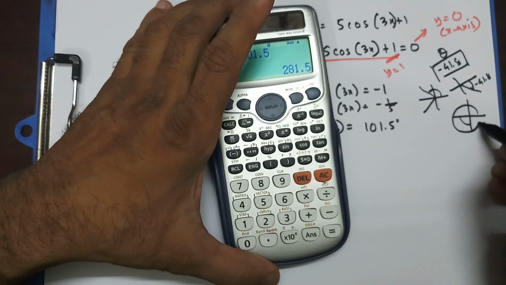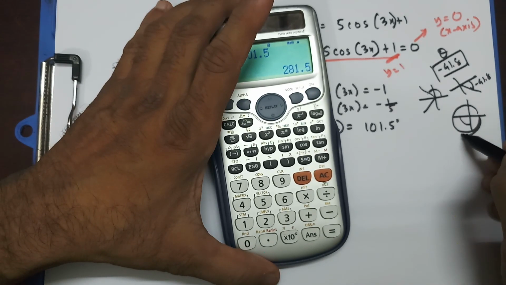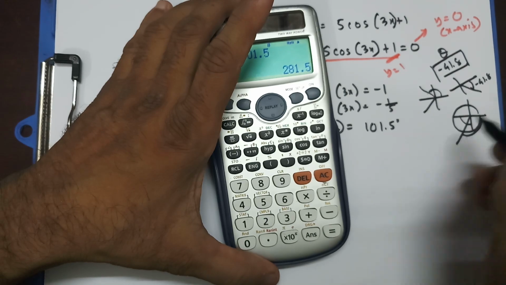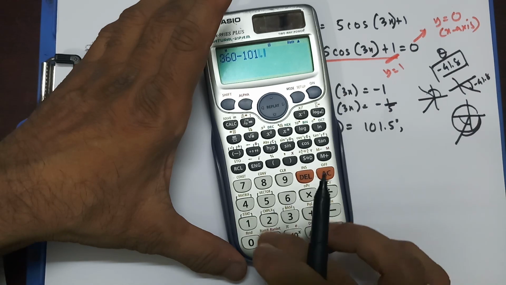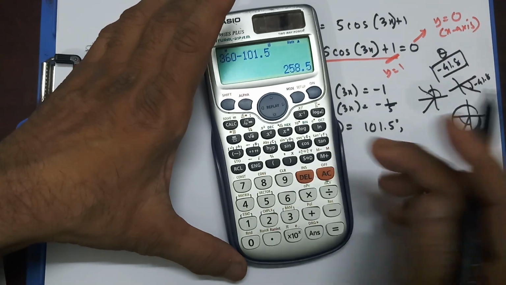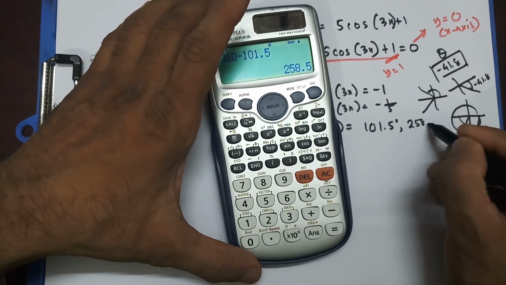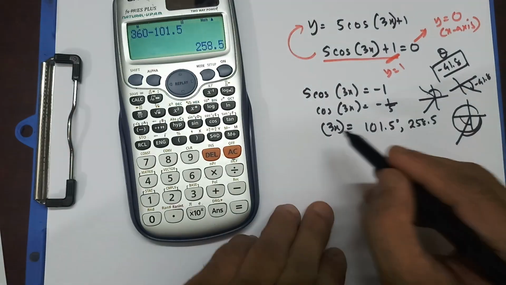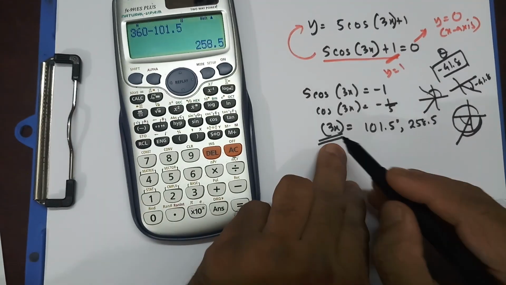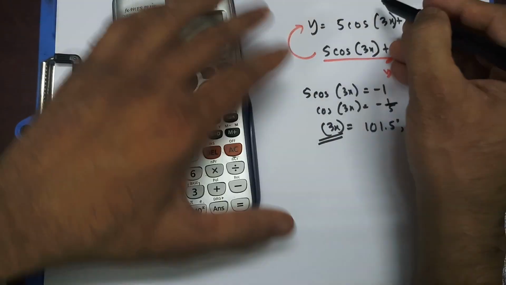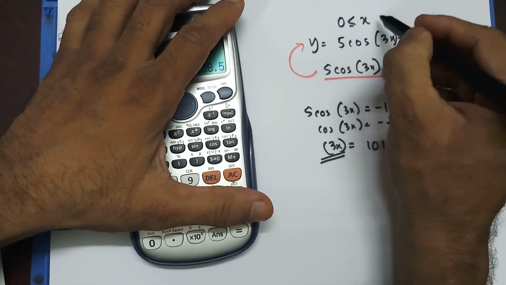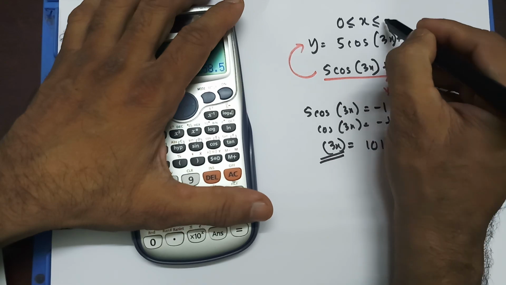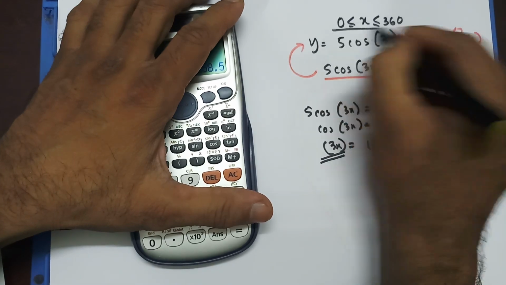If we go all the way to 360 and then subtract 101, it is going to fill in the third quadrant, and that's what we're gonna do. 360 minus 101.5, and that's going to give me 258.5. Now there are supposed to be three cycles in between this given domain, x greater than or equal to 0 but less than or equal to 360 degrees.